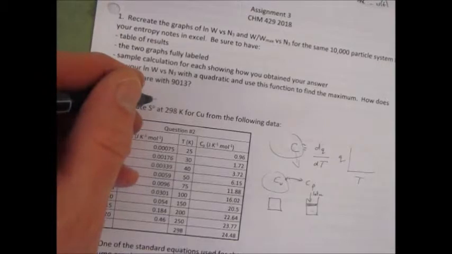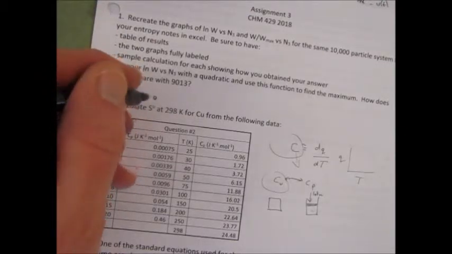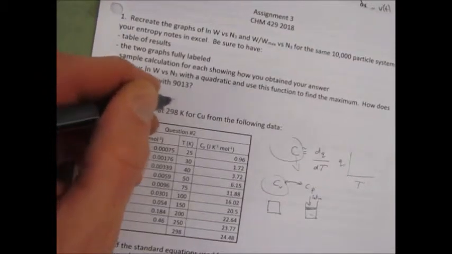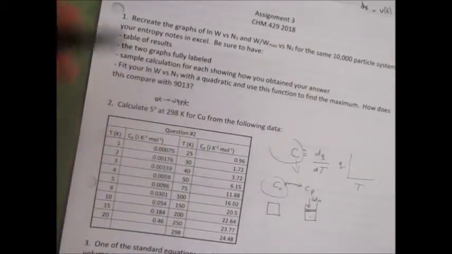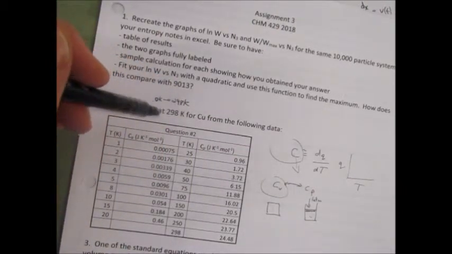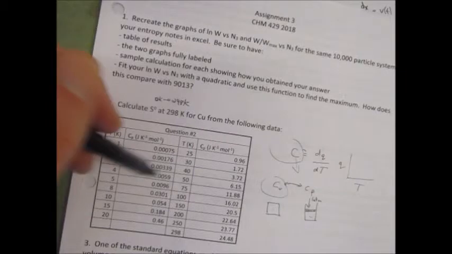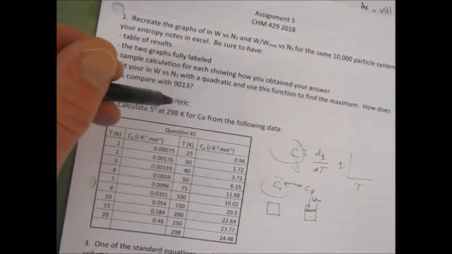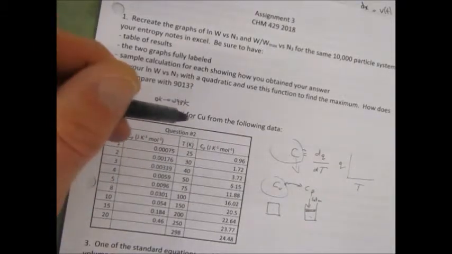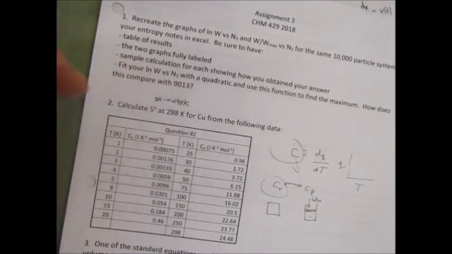So what they're basically saying is whatever the entropy was initially, at 0 Kelvin, all the way up to 298. So you're going to integrate and get the area under some kind of graph from 0 to 298. That will give us the value of entropy for copper at 298. So the limits of that integral will be from 0 to 298.